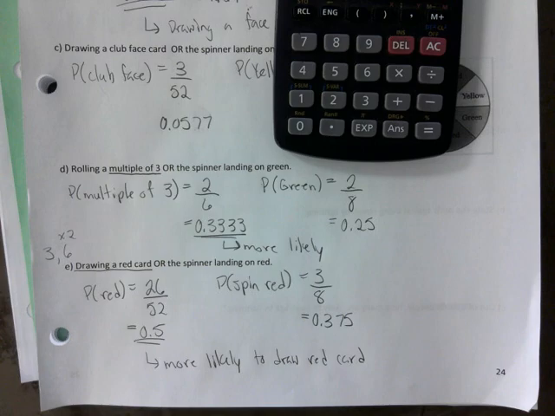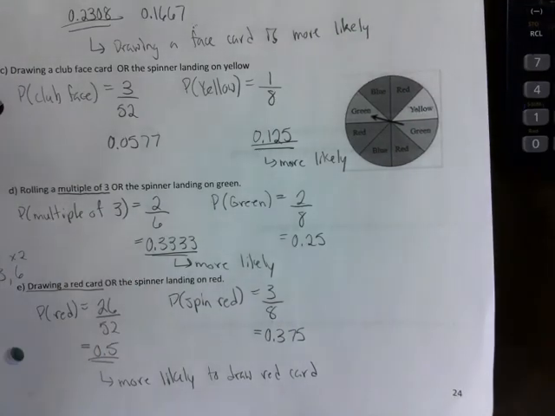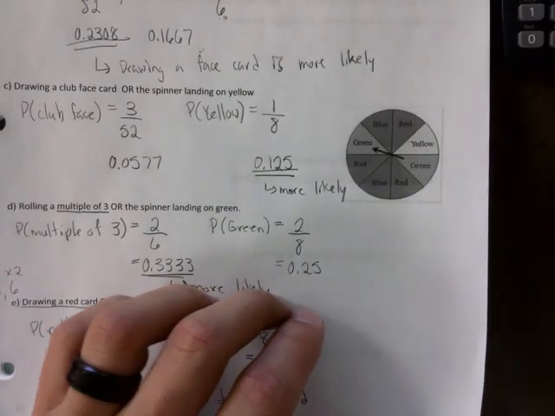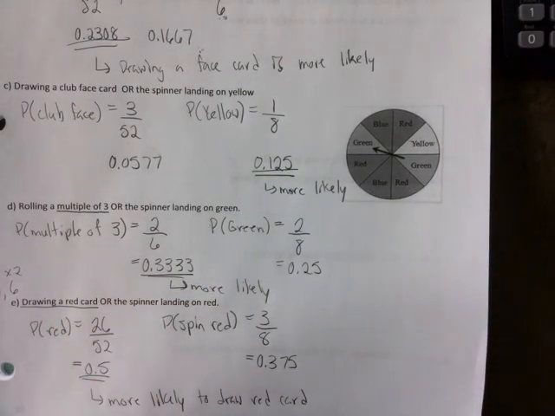Right, so again, nothing necessarily new here. It's just we're comparing probabilities now. So when we ask what's more likely to happen, you just have to find the probabilities, and then the one that has the greater probability is more likely.